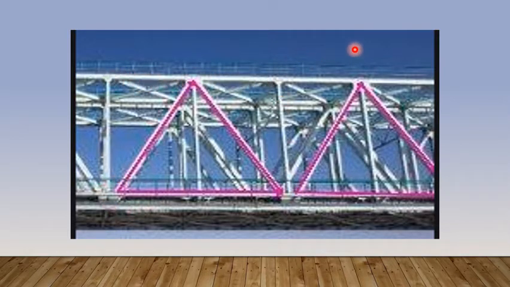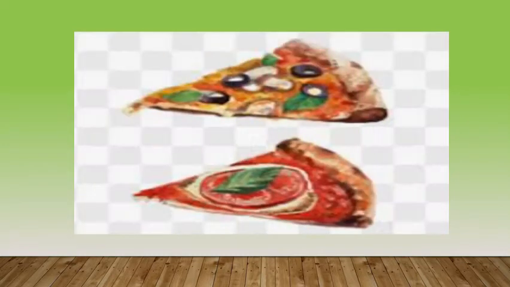Okay, now let's go on to another picture. The word says pizza. Now here, this pizza: what do you think are the defined or undefined terms in geometry? We have line, a plane, collinear, coplanar, right?